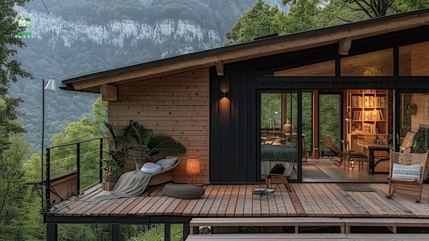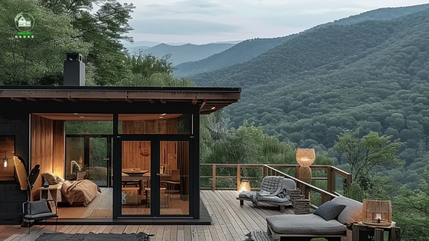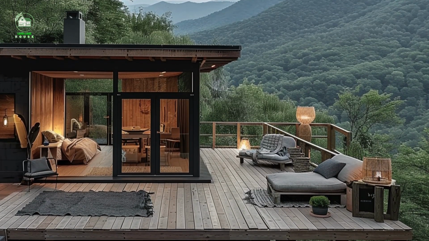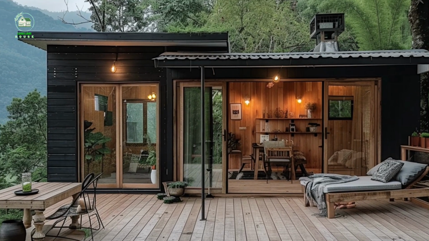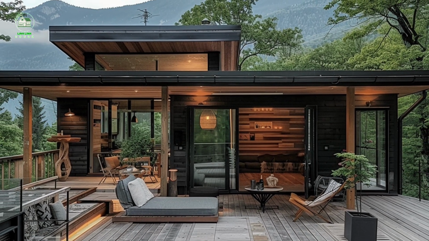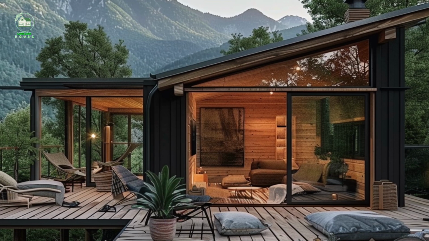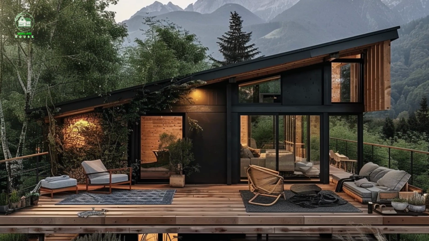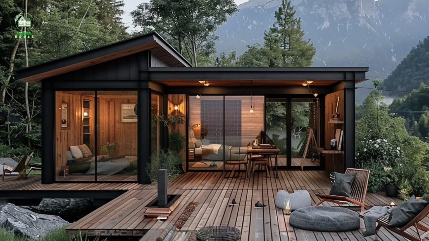Architectural details. The stilt foundation elevates the house above the ground, creating a sense of openness and connection to the natural environment. The clean lines and geometric shapes of the architecture reinforce the modern aesthetic. Overhanging eaves and strategically placed windows provide shade and protection from the elements while enhancing the overall visual interest.